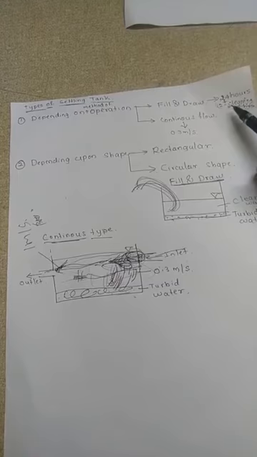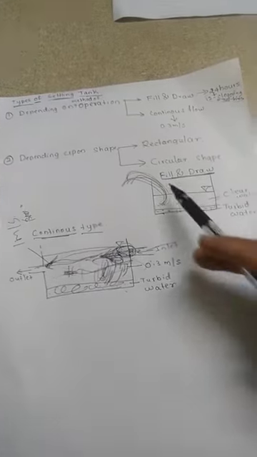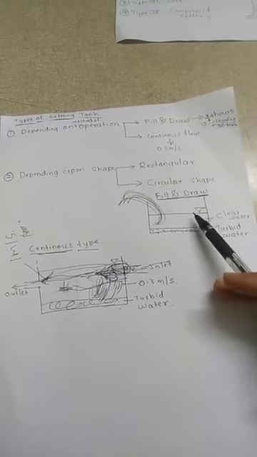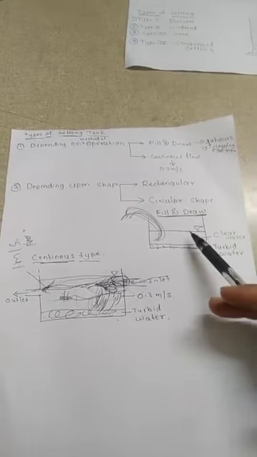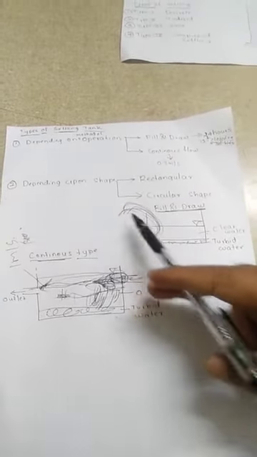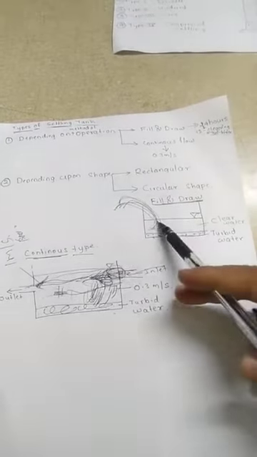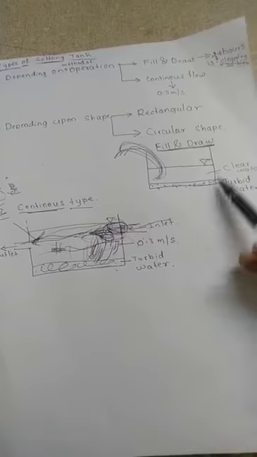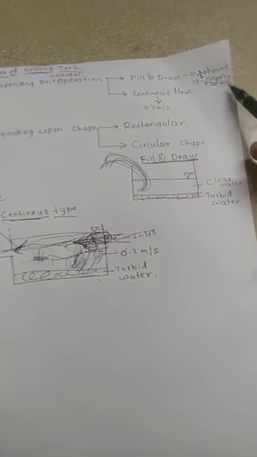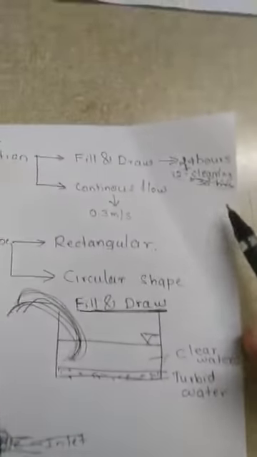Fill and draw: we take water, add it, and allow it to stand for 24 hours. The particles are going to get settled down in those 24 hours. Then we take the fresh water outside, and then we take out this turbid water, which requires around 12 hours. So in total, if you want to keep it in operation, it requires 36 hours. This you have to keep in mind.